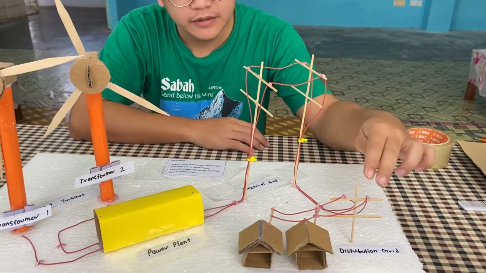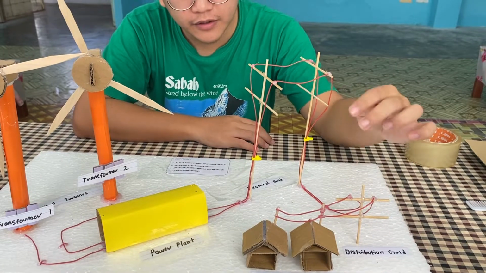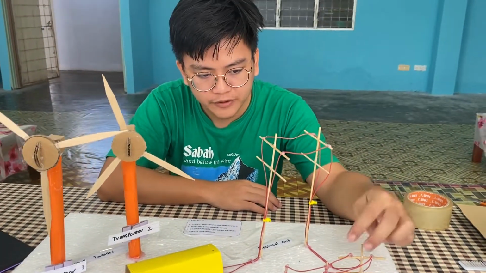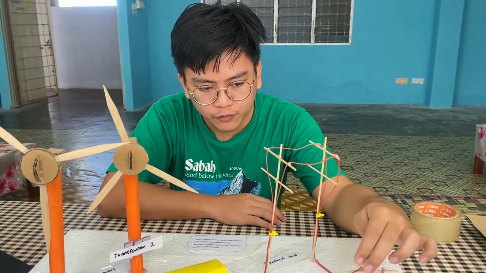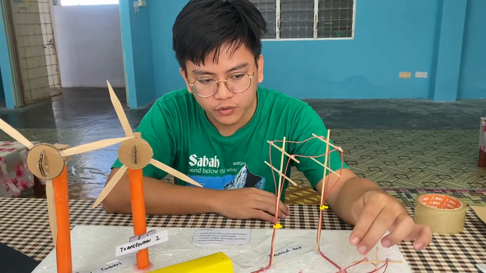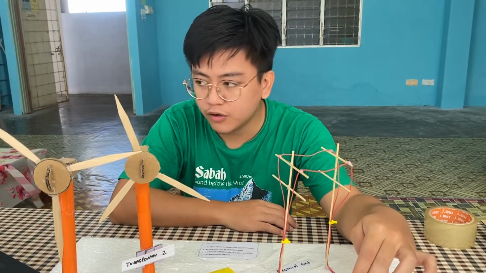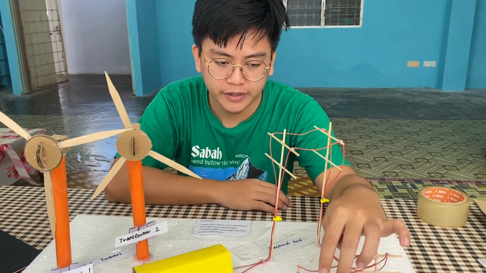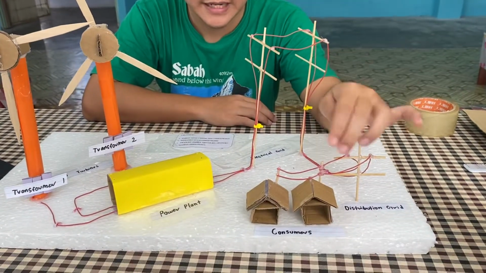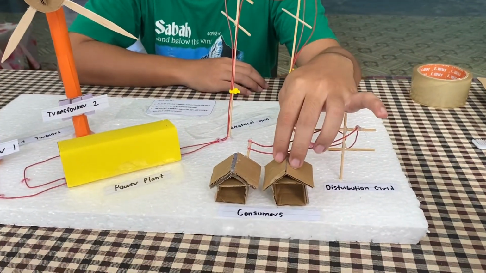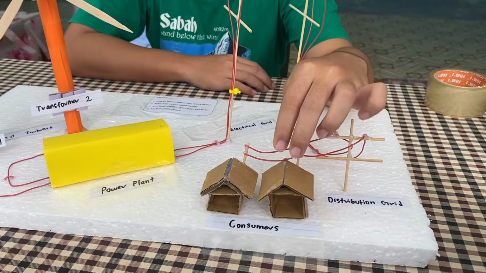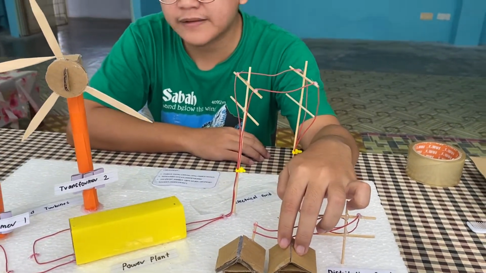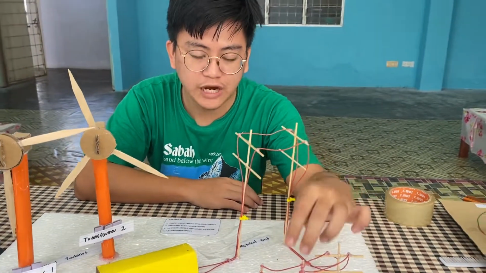So after the electrical voltage is separated to the consumer, it will be connected to the main meter, or electrical meter, for each consumer house, where inside this house there is an electrical meter, which will measure the total power consumed over time for each consumer house.